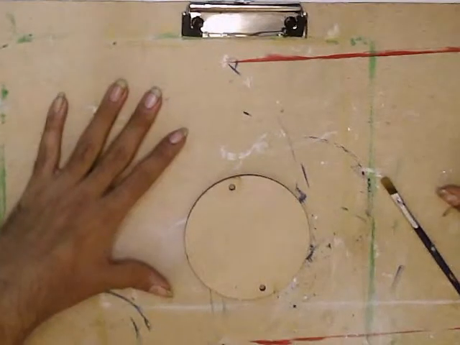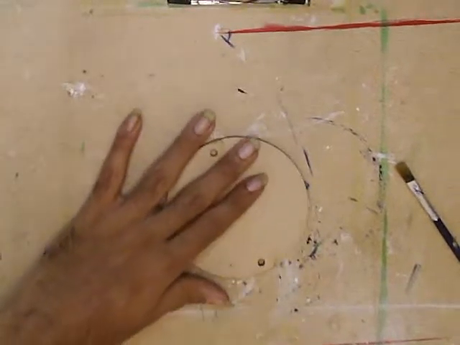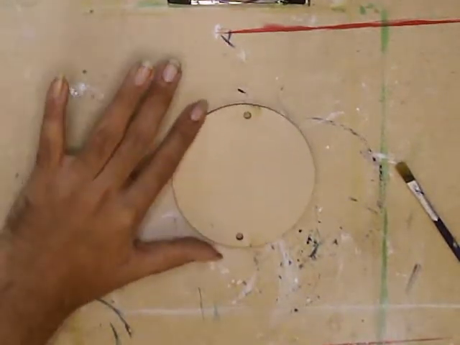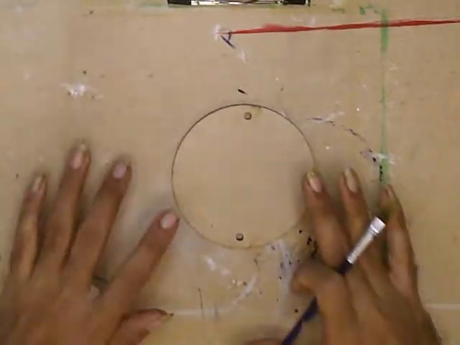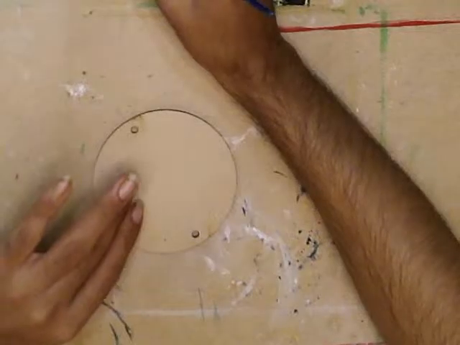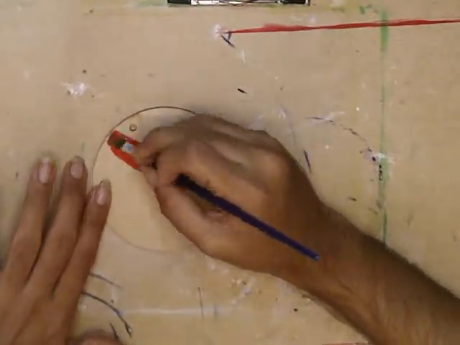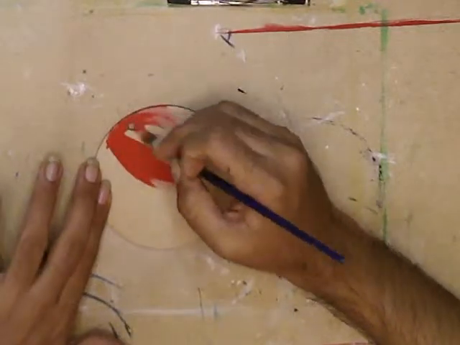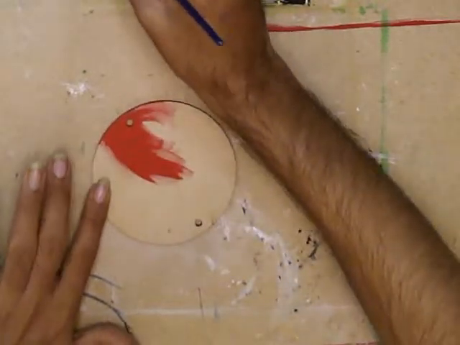So let's practice this Aaipan art today, and for that we'll be using a coaster over here. Let me zoom it in. So here's the coaster we are going to use, and I'll paint the base of the coaster with the red color, as I mentioned in the description that the base is always red clay, that is geru, but here we'll use acrylic colors to paint this coaster.